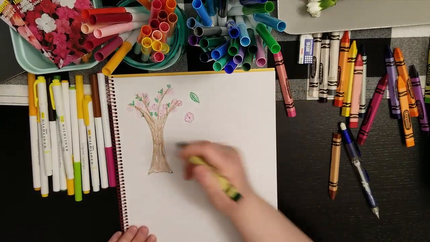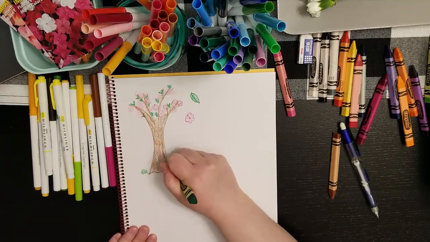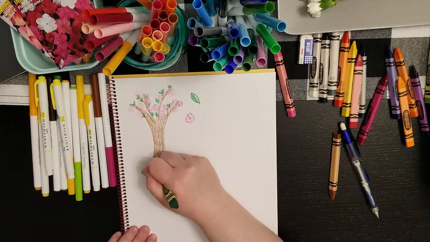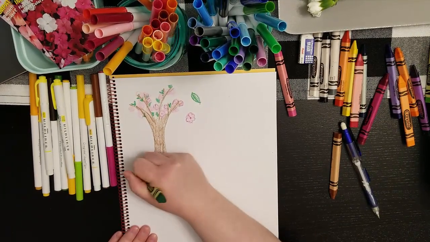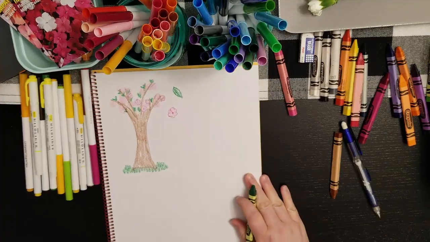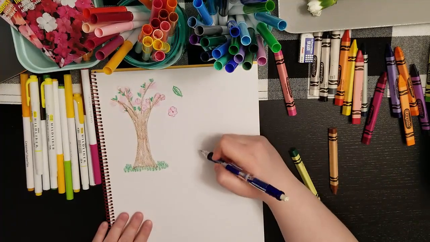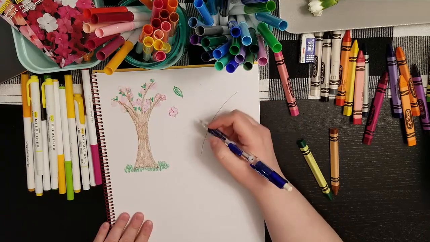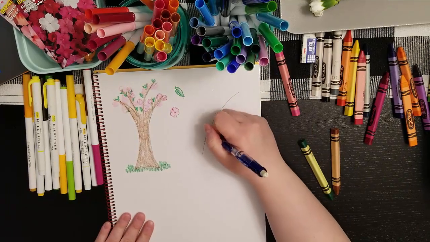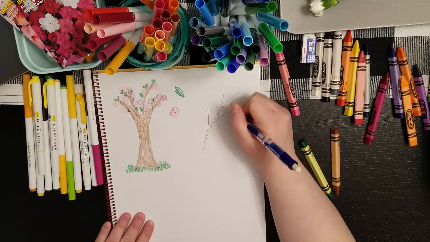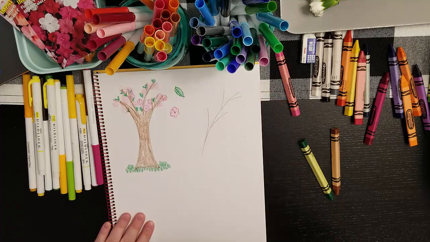Now once you have the tree done, you can add some grass. You can make a background. Maybe you want to draw a picnic scene. And the next one I'm going to do is I'm going to take that branch that I saw on the tree, and I'm just going to add some more details, and so it's a little bit closer up.